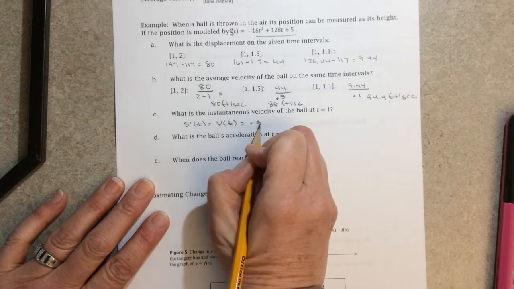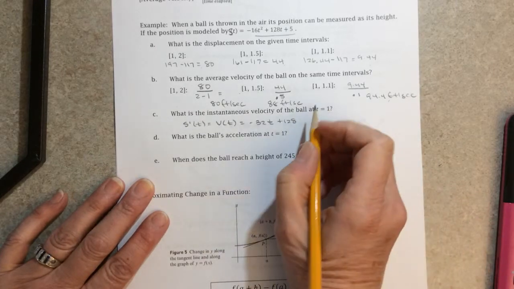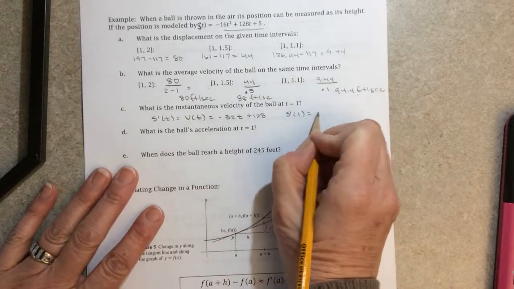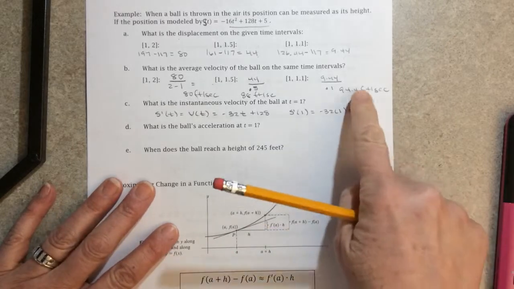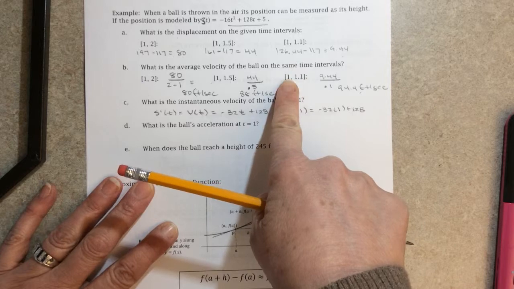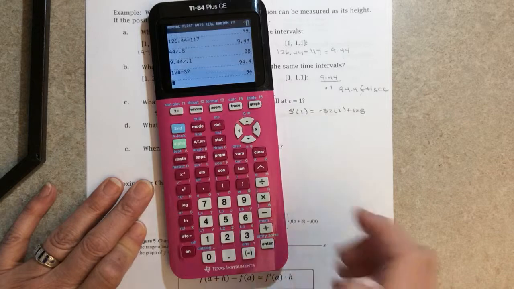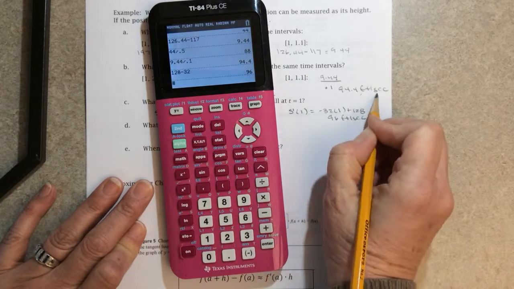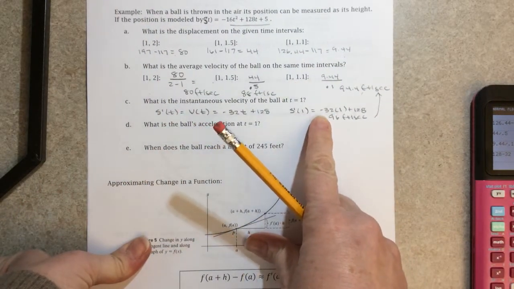Its derivative is negative 32t plus 128. So the instantaneous velocity at 1 second is negative 32 times 1 plus 128. And that should be pretty close to this answer because this was a pretty small gap. This is still average velocity, but 128 minus 32 is my instantaneous velocity, which is pretty close. And the shorter I made this gap, the closer I would have had to this answer.